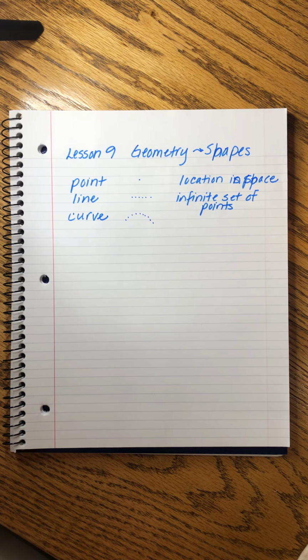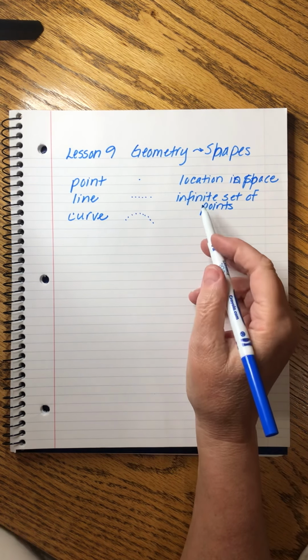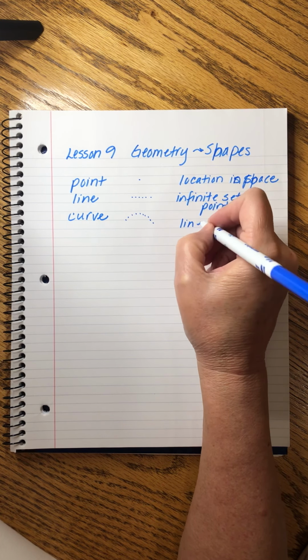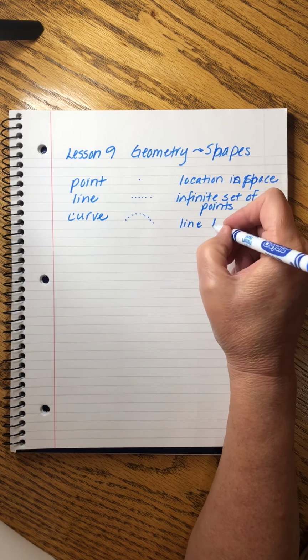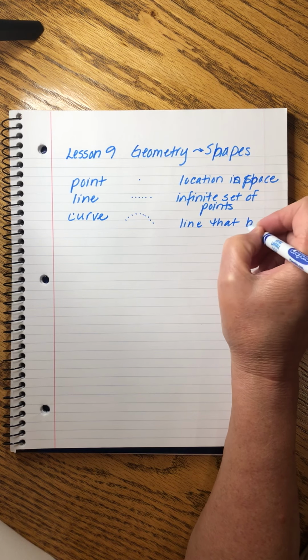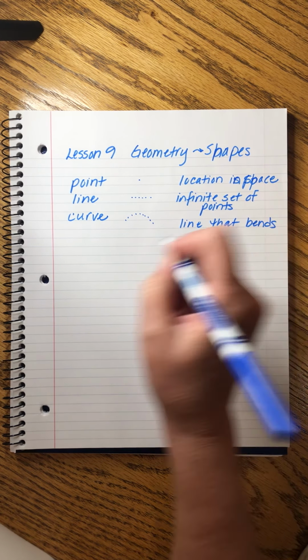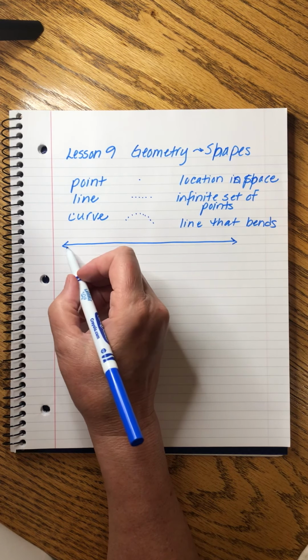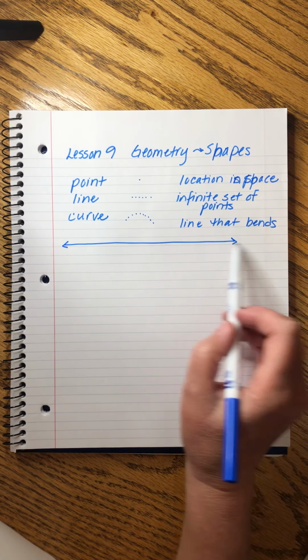Now a curve is infinite, right? A curve is an infinite set of points that bends. Now, this is the way we draw a line, right? It's a series of points that are connected. It goes infinitely that way and that way.